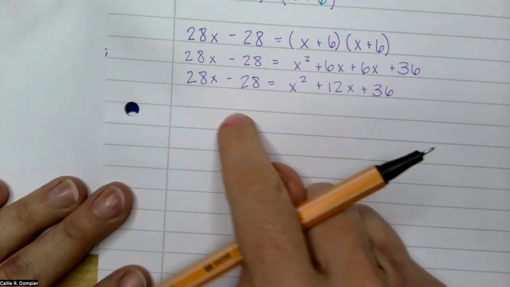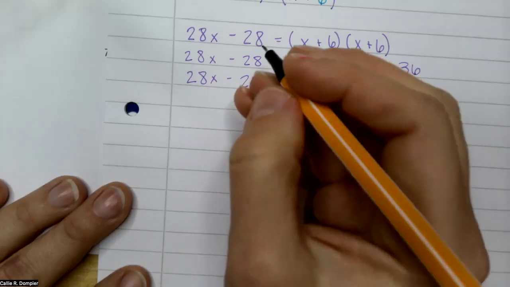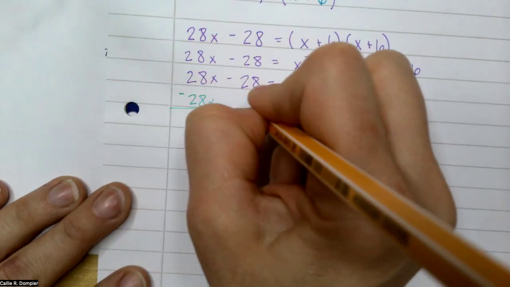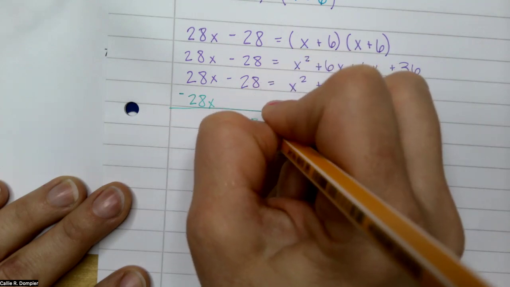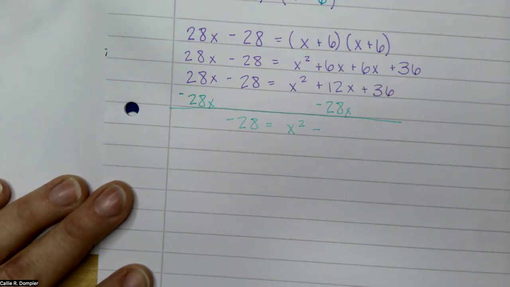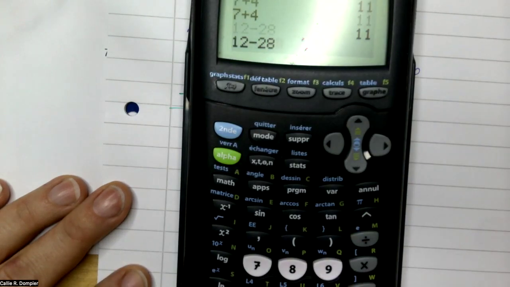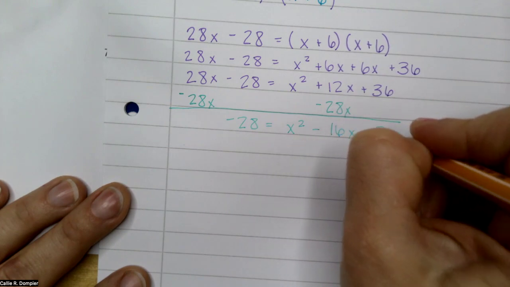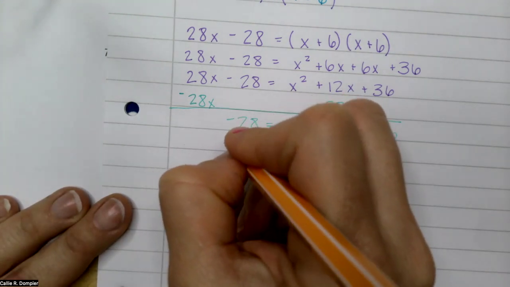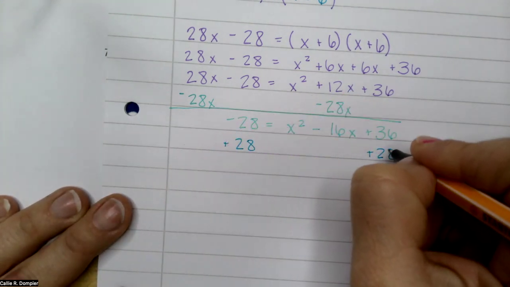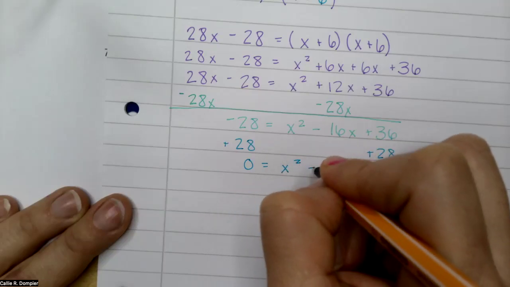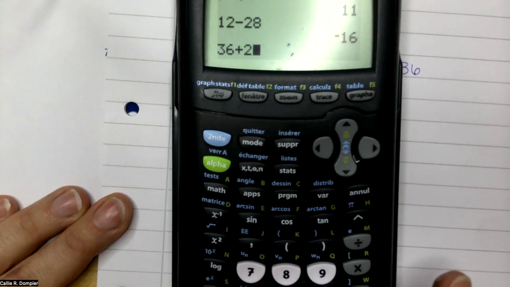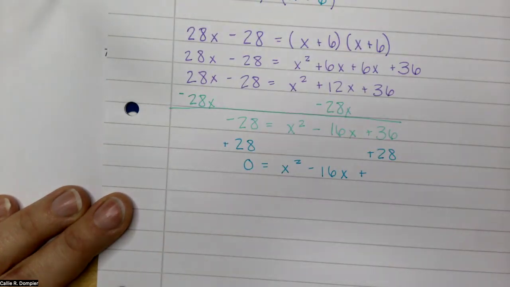This is positive, so we want to move the terms over here so that the x squared stays positive. We'll subtract 28x. It's a like term with 12, so I put it under the 12. So I get negative 28 equals x squared minus, what's 12 minus 28? Negative 16 plus 36. Now I'm going to add 28 to both sides. And I get 0 equals x squared minus 16x plus 36 plus 28 is 64.